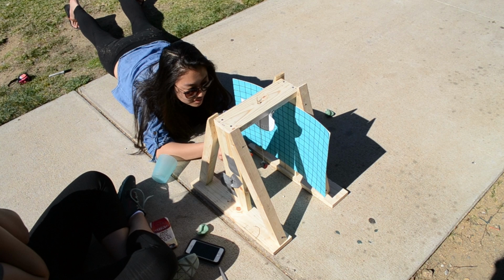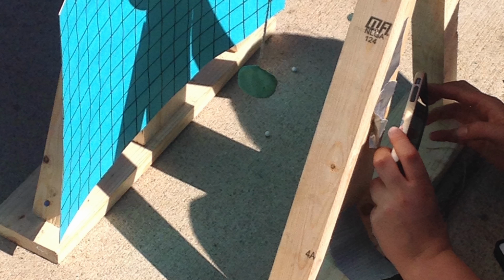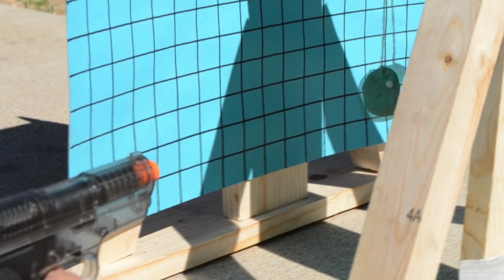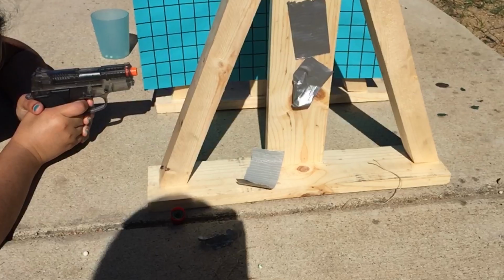Our first project was a traditional ballistics pendulum where we took a BB gun and shot a piece of clay and calculated the angle in which it moved as well as how high it moved, and we used that information to find the velocity of the BB gun. It hit.